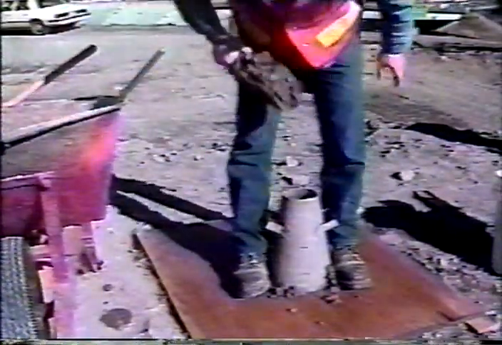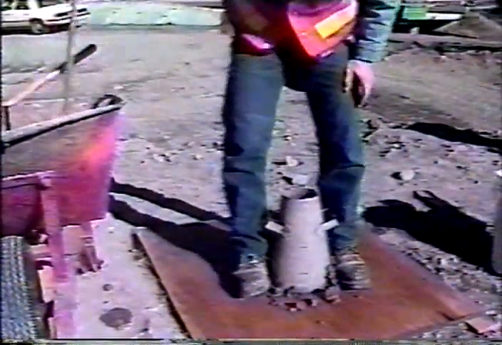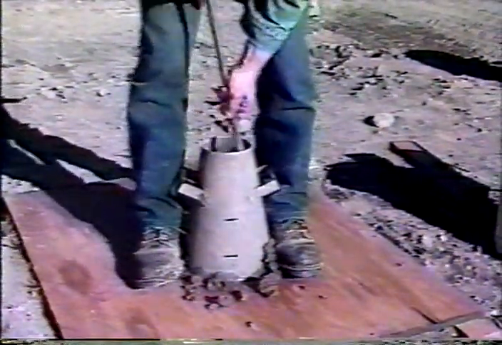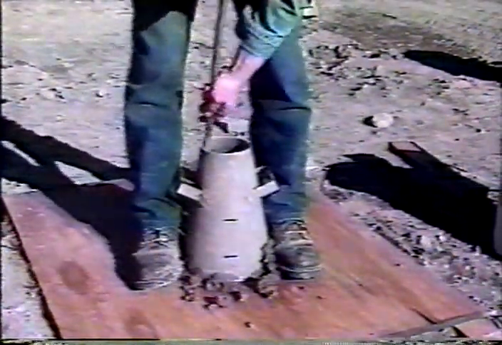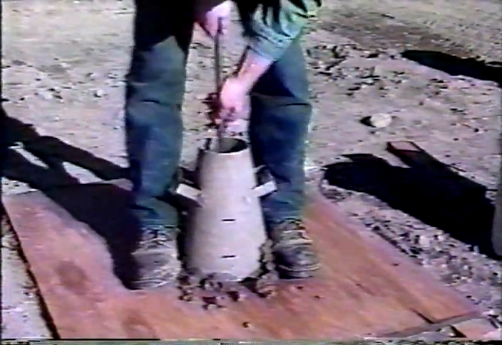The second layer fills about half of the cone's height. It's rodded the same as the first, with one difference. The rodding should just penetrate about a 1/2 inch into the first layer, not all the way down to the base.